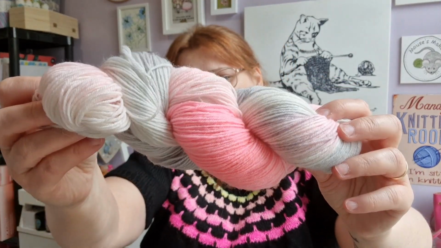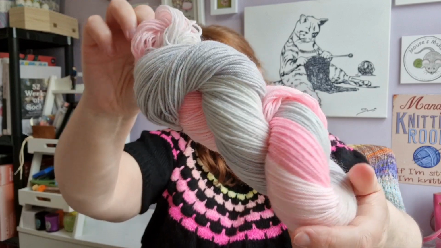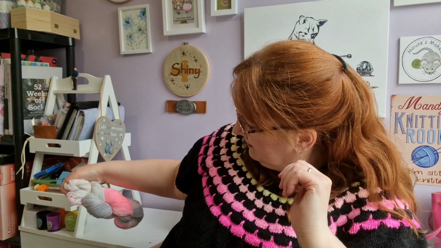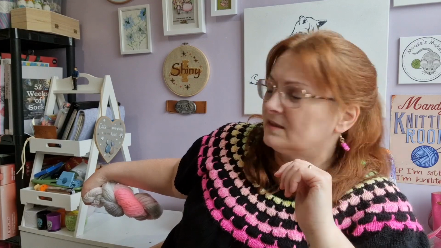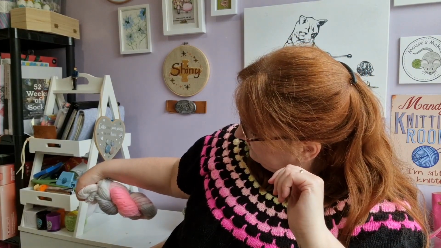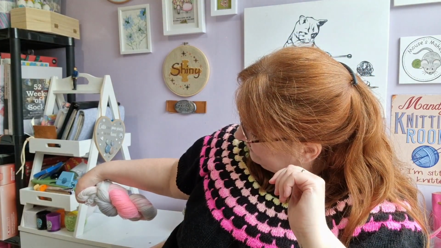Oof, that's blowing out. That is blowing out something fierce. That's more the colour of the pink. It's a yellowy pink, very corally and grey.